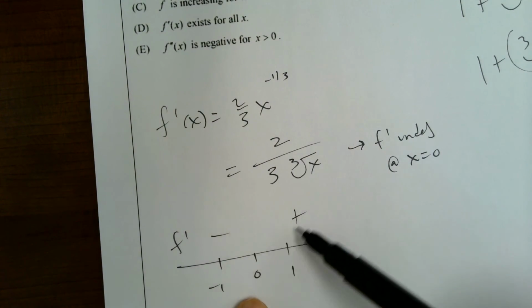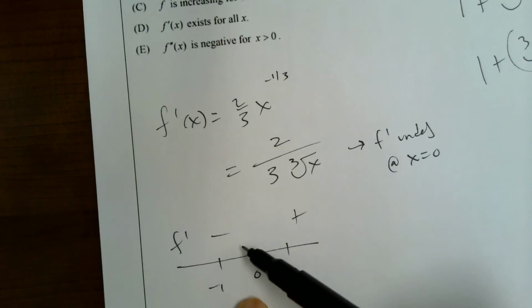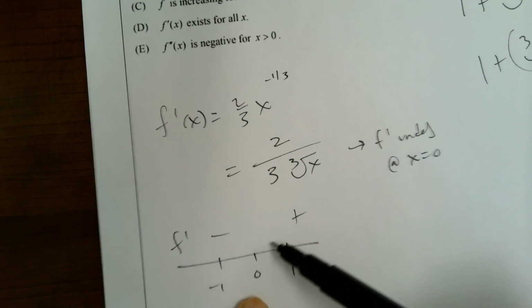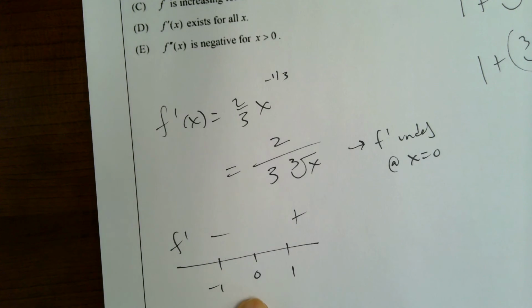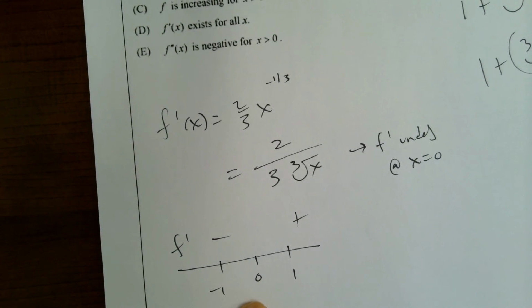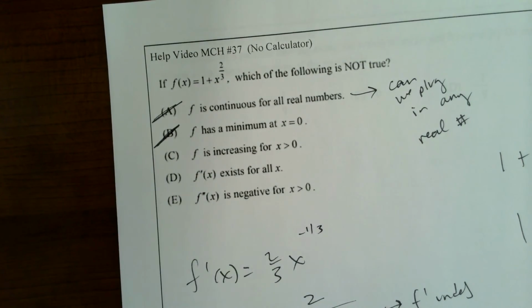So f prime going from negative to positive means f goes from decreasing to increasing, so that would indicate a minimum. So that is true, so I'm crossing it out. f is increasing for x greater than 0. Yes, that's true.